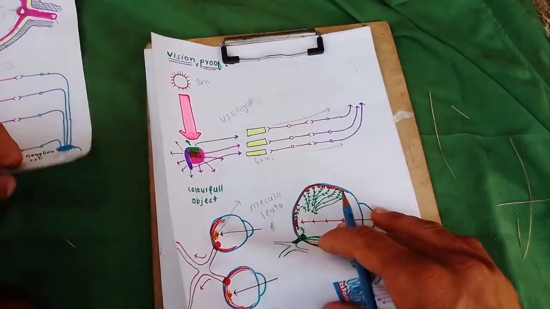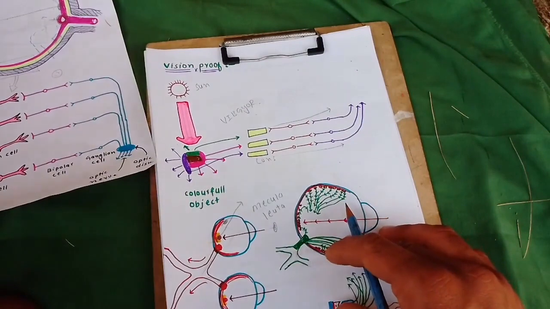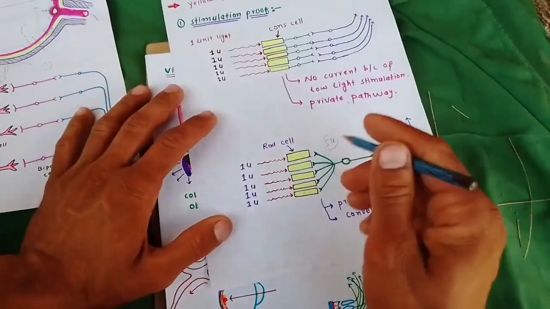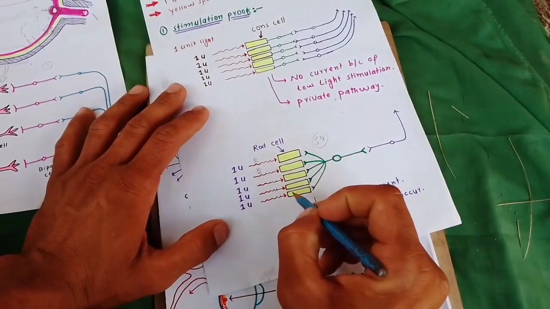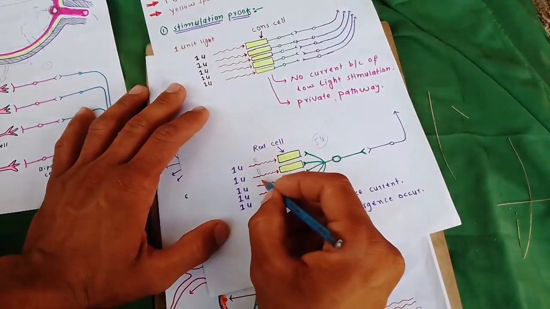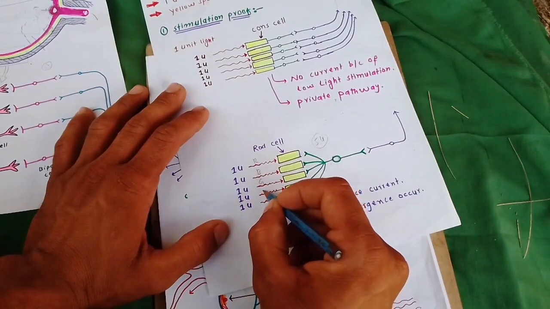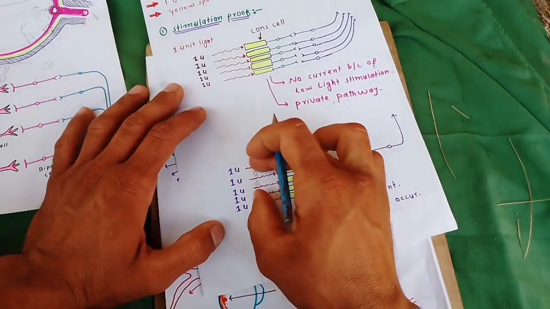But in the rod cell, suppose this is the red color light, this is the blue color light, this is the green, this is the orange, this is the violet.